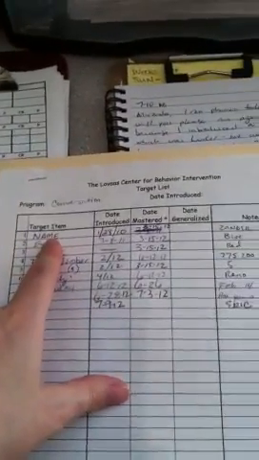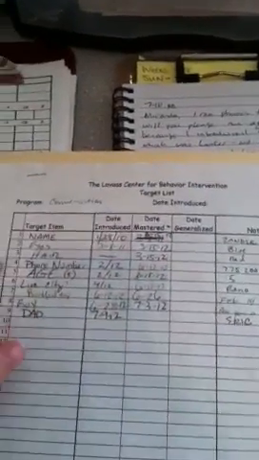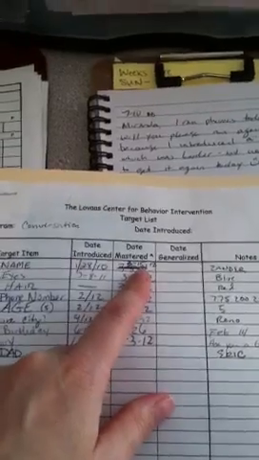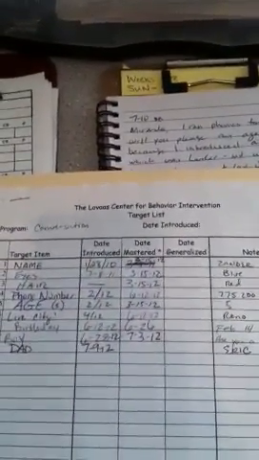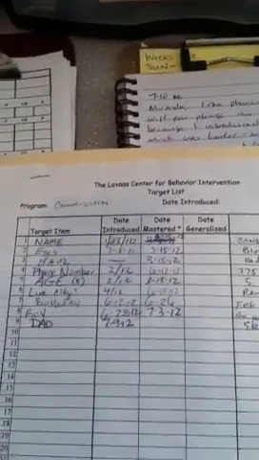And then in the back of all of my folders, when new tutors come in, I have the target list stapled in the back there. So you can see when we very first introduce something, and then when it's mastered. So his name, you can see, took him 2 years to learn to respond and say his own name when asked what his name was. That's a long time, so we've put a lot of work into that.